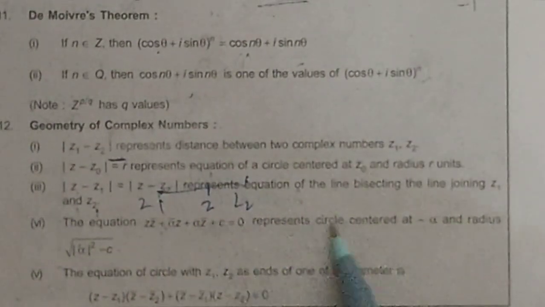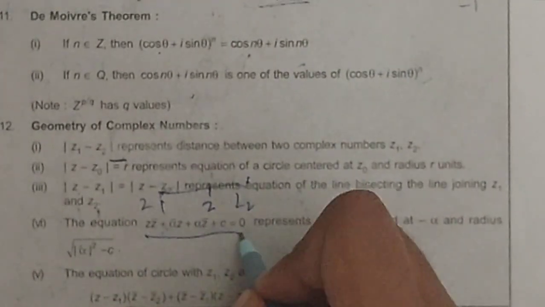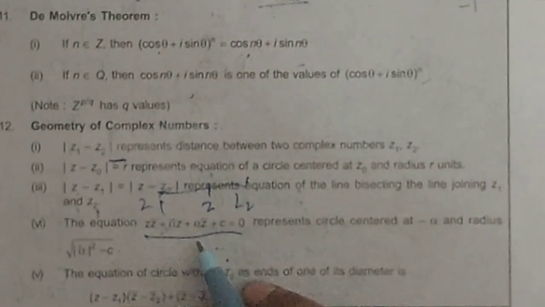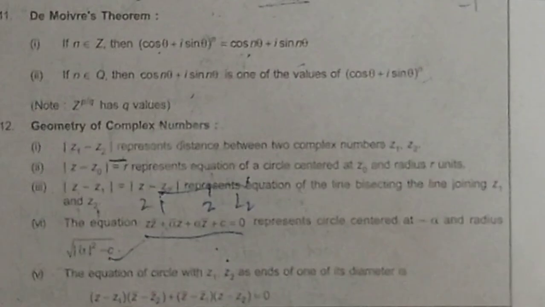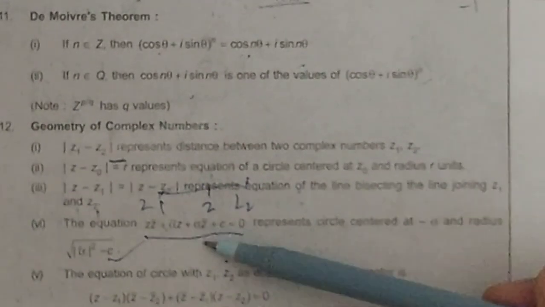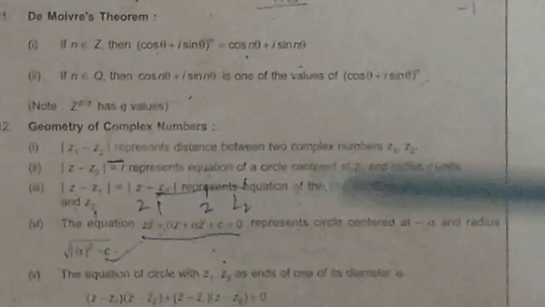This equation also represents a circle, with the center minus alpha, and this will be the radius. Circles can be represented in many forms, so this is also one of the forms, and you will find it turns out to be this only if you solve it later.